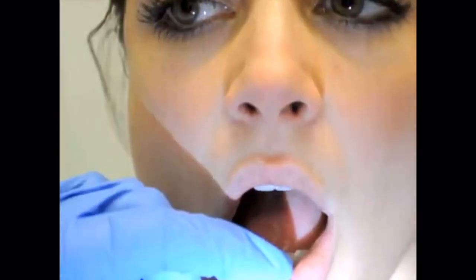Mucosa of the vermilion of the lip. And then, I'll grab a light here. You can use a light source. Here we have a very bright xenon light source in the ENT clinic. And we can get Brittany to open up her mouth here.